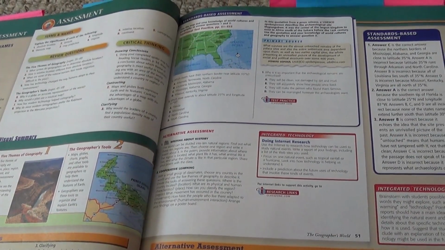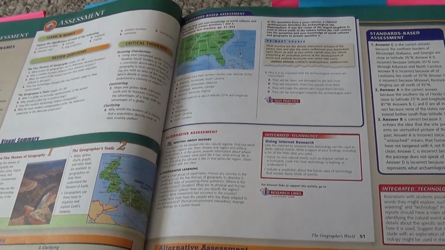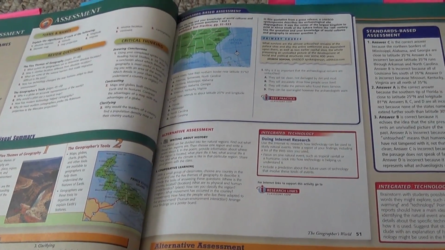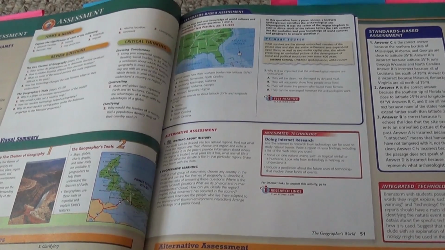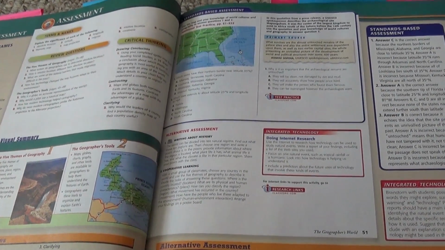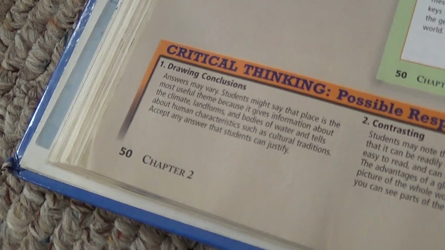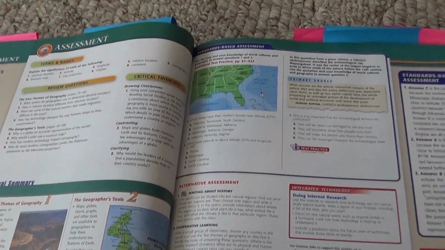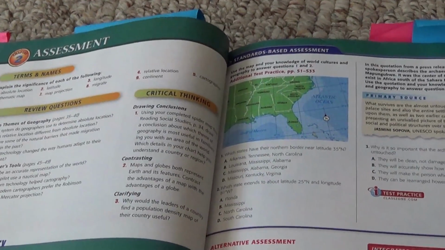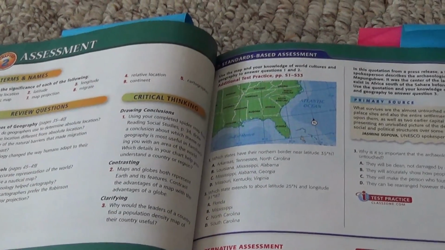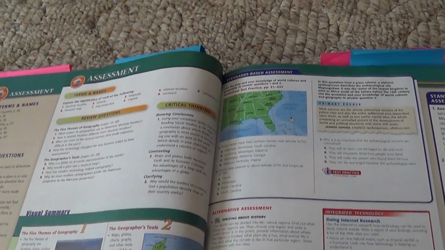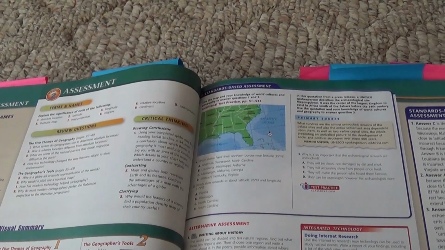So each of your chapters is going to end with a chapter assessment. Again, assessment's like a test or a quiz. Here I'm looking at pages 50 and 51, and you can see at the top it says the word assessment. So this is like a quiz or a test, and we sometimes answer questions from this.